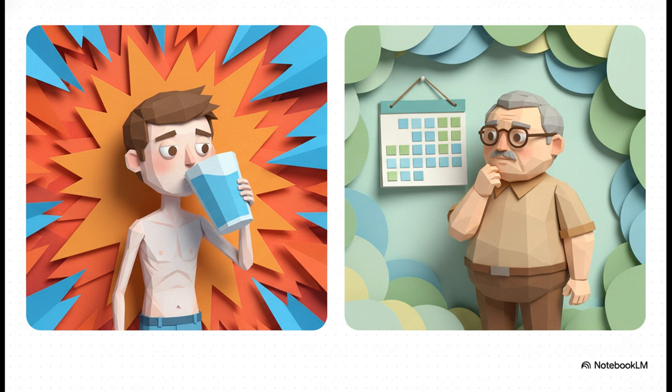Then, on the other side, we have Mr. Garcia. He's in for a routine checkup. His symptoms are subtle, easy to brush off, and they've been creeping up for months. His risk factors, like his age, his Pima Indian heritage, which we know has a higher genetic risk, and his obesity, well, they paint a completely different picture.